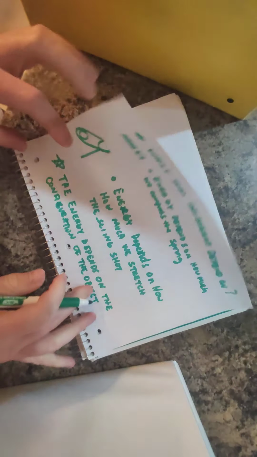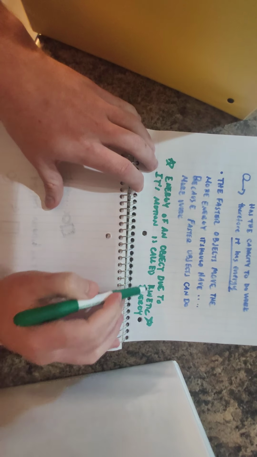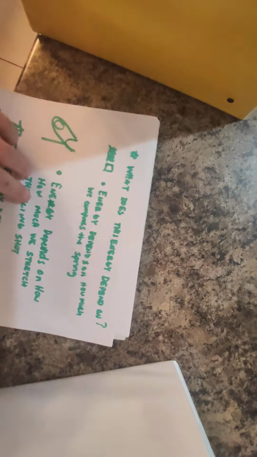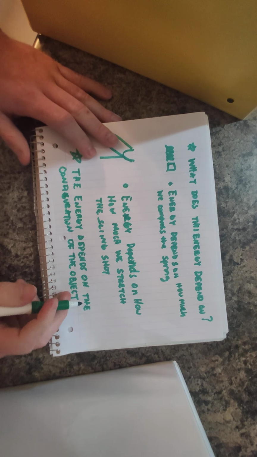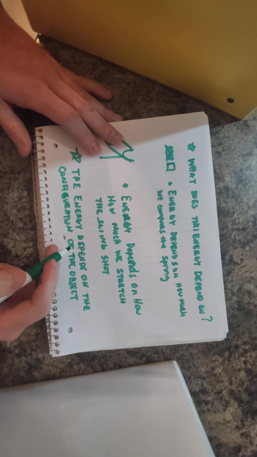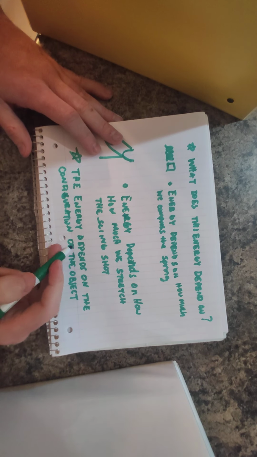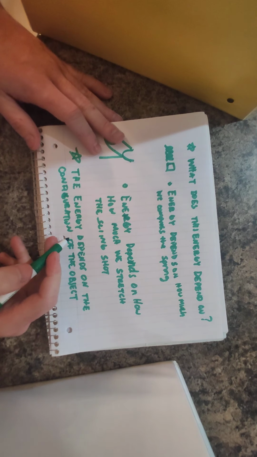So in the previous case, flip back to it, where we had something that says energy of an object is due to its motion. It's called kinetic energy. Okay, well now we have something different here, where we're saying that the energy depends on the configuration of the object. So for energies associated with motion, you have kinetic energy, and energies without motion, we have something else.